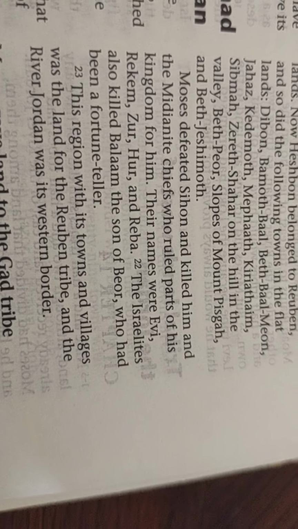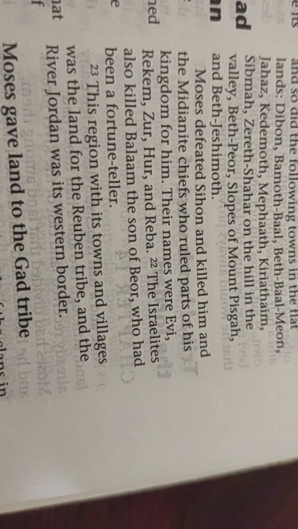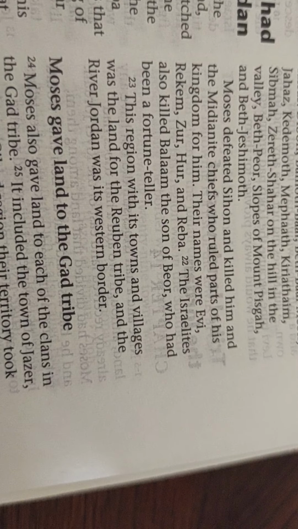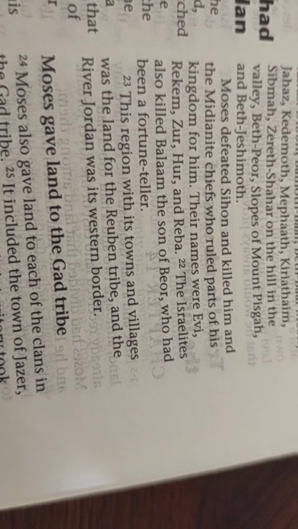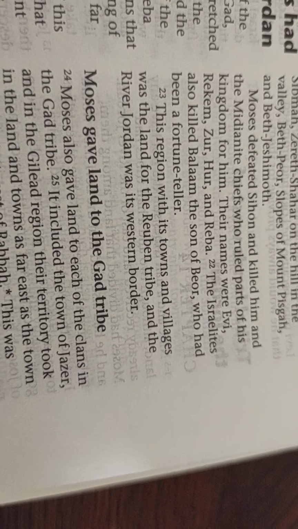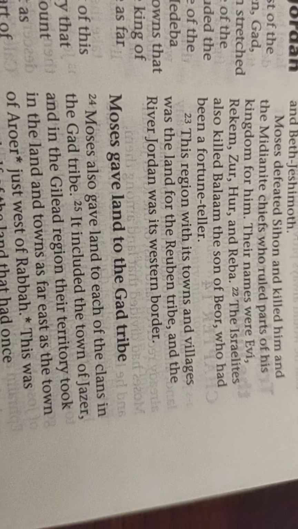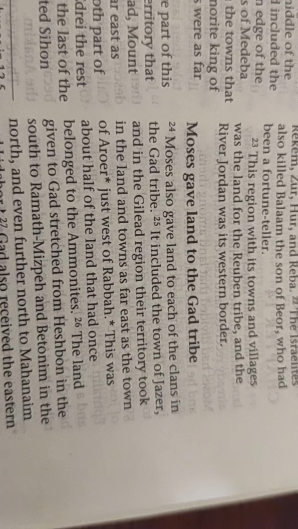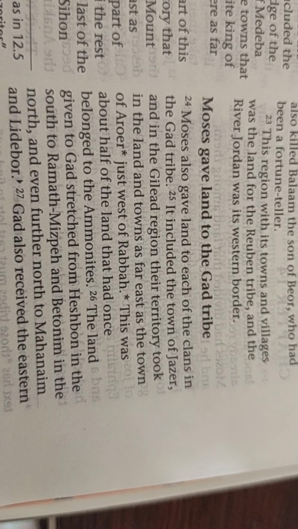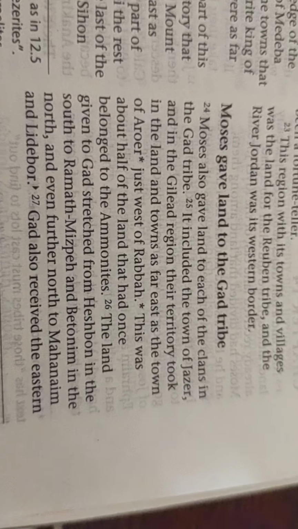Moses defeated Sihon and killed him and the Midianite chiefs who ruled parts of his kingdom for him. Their names were Evi, Rechem, Zur, Hur, and Reba. The Israelites also killed Balaam, the son of Beor, who had been a fortune teller. This region with its towns and villages was the land for the Reuben tribe, and the river Jordan was its western border. Moses gave land to the Gad tribe.